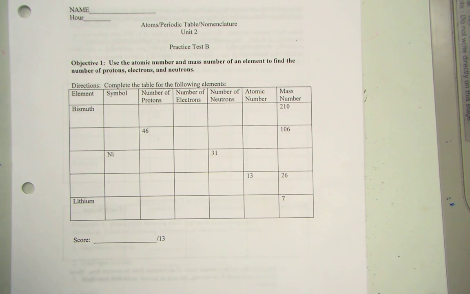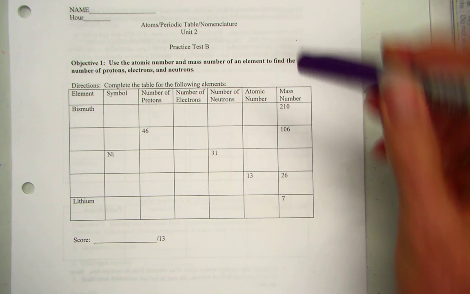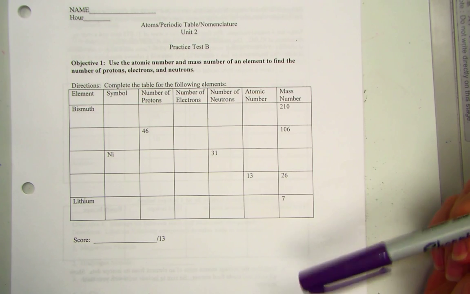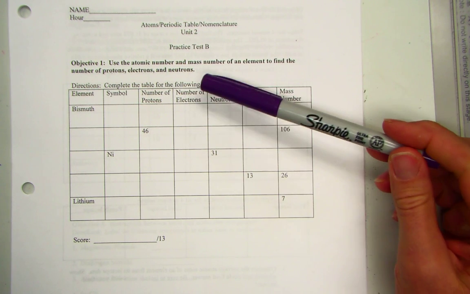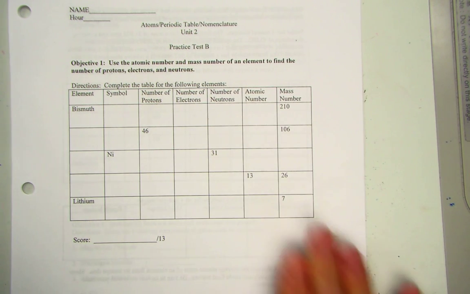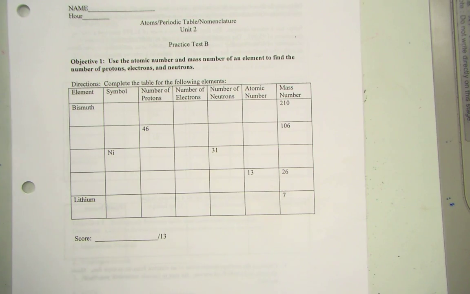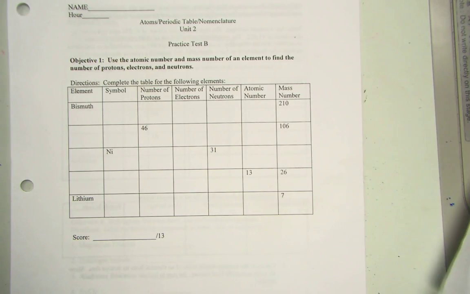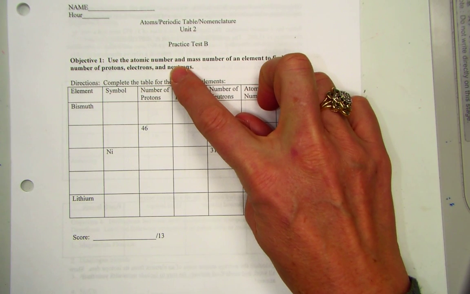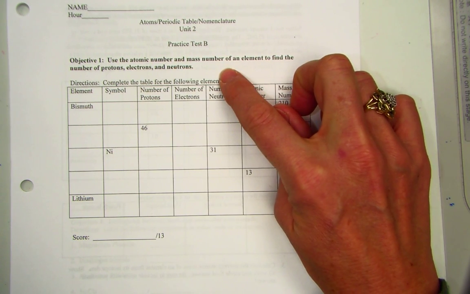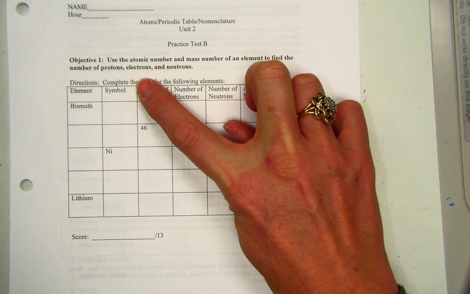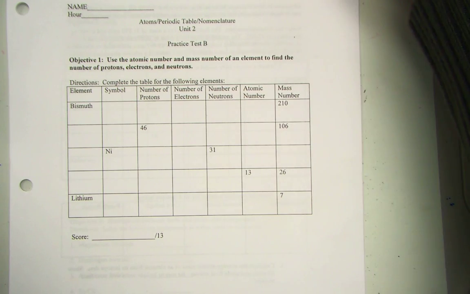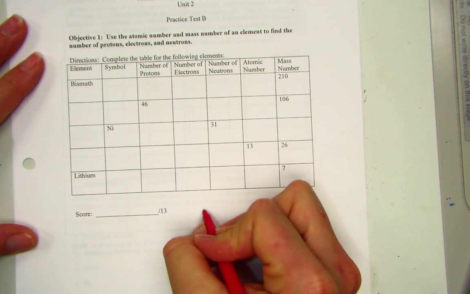The first of our objectives on Practice Test B, getting ready for our celebration of learning on atoms, the periodic table, and nomenclature. The first objective has us looking up information using our periodic tables. So not only do we have our Practice Test B out, we should also have the periodic table, as we'll need to look up information for each element. We're going to need to know the atomic number, mass number, using that information to find protons, electrons, and the neutrons. So to keep some things in mind, definitions.